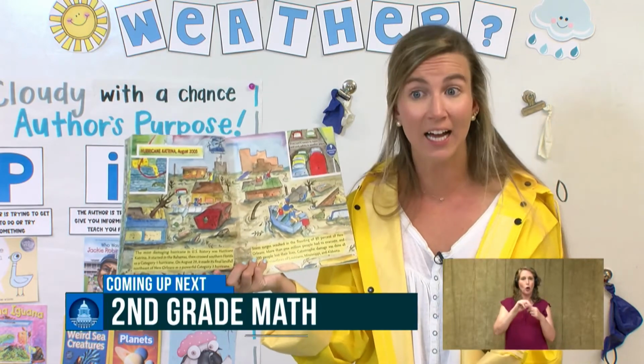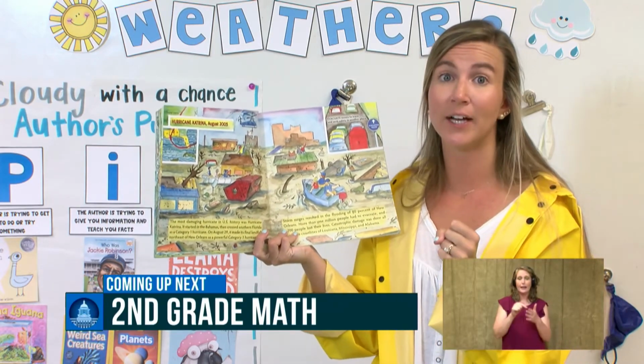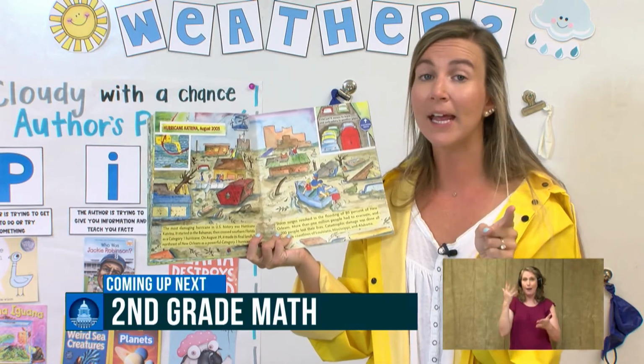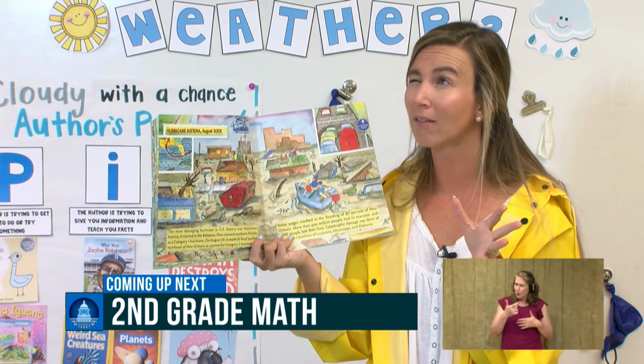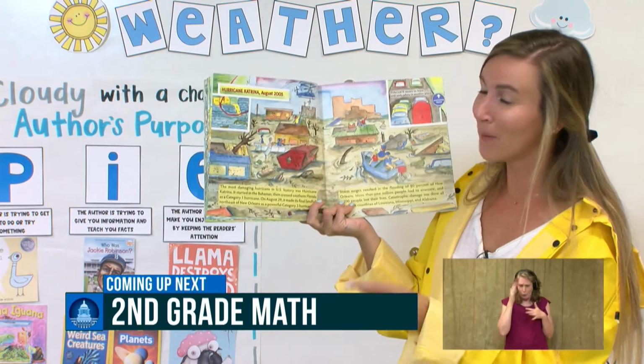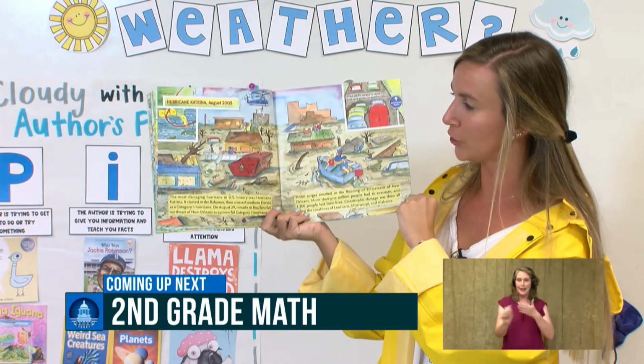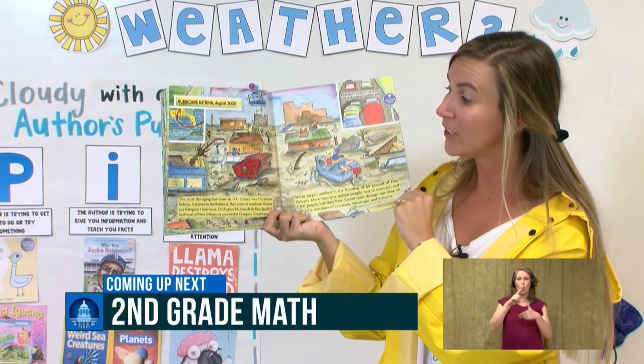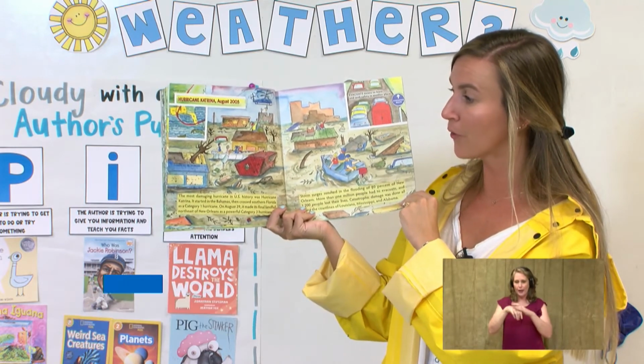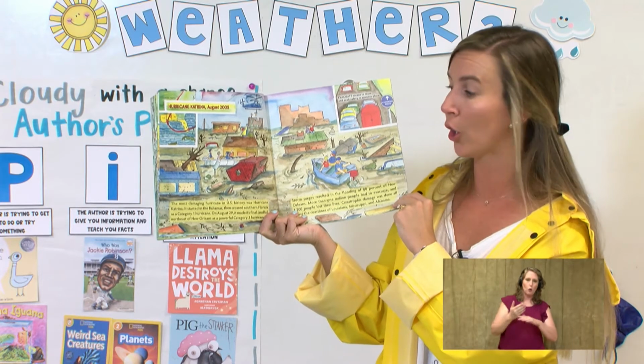Hurricane Katrina. This was in August of 2005. I was alive. And maybe you were. I don't really know. All right, the most damaging hurricane in U.S. history was Hurricane Katrina. It started in the Bahamas, then crossed southern Florida as a Category 1 hurricane.